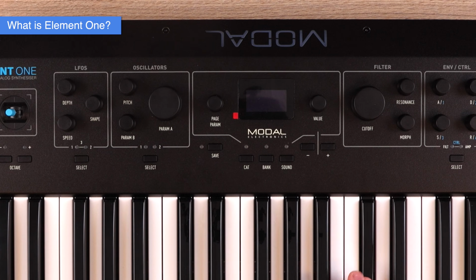So the Element One is a digital 8-voice synthesizer aimed at musicians who want an easy-to-understand synthesizer.